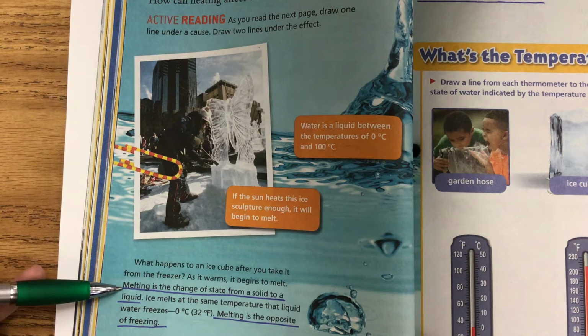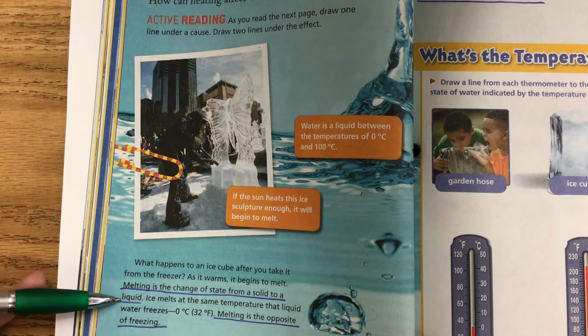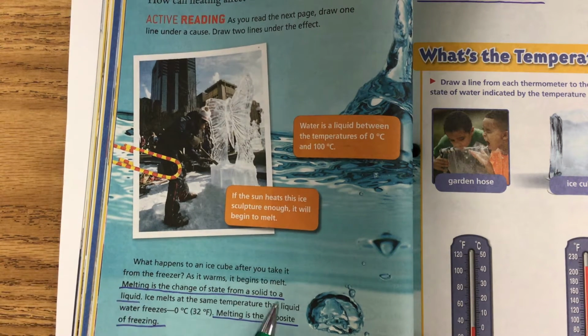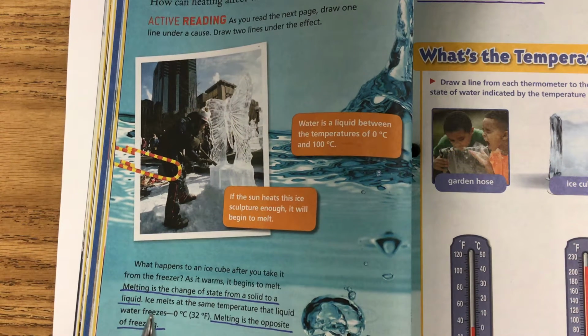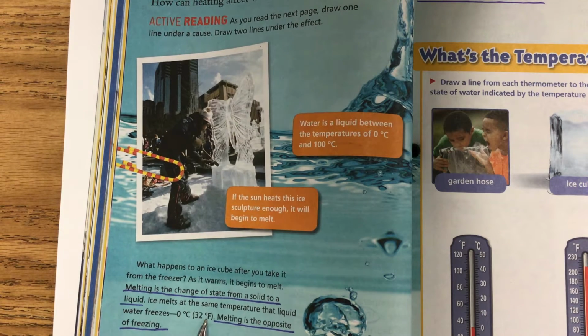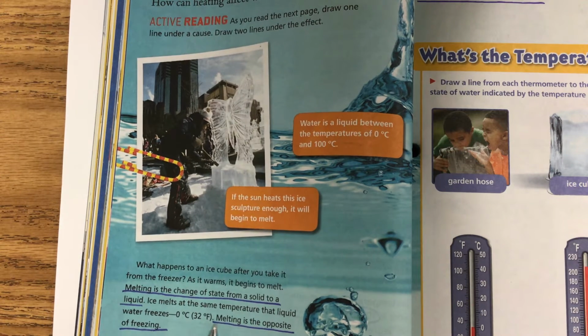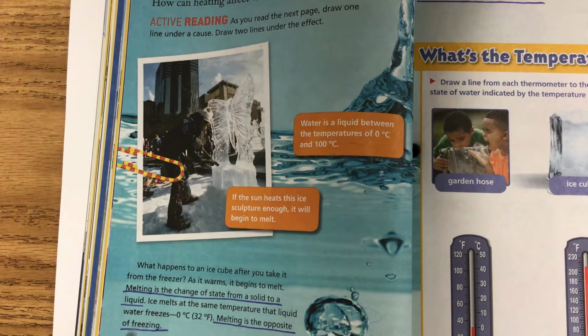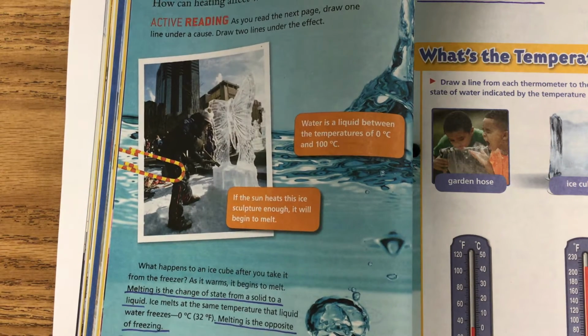Melting is the change of state from a solid to a liquid. Go ahead and underline that. Ice melts at the same temperature that water freezes, 0 degrees Celsius or 32 degrees Fahrenheit. Melting is the opposite of freezing. Go ahead and underline that as well.